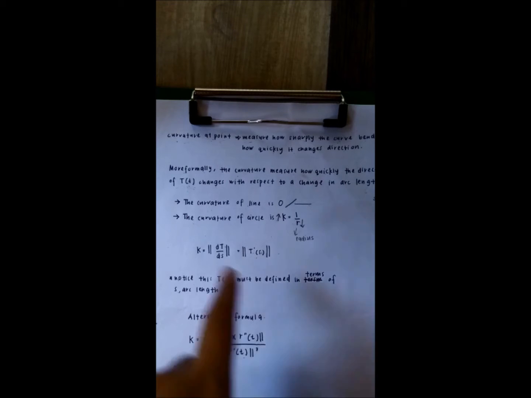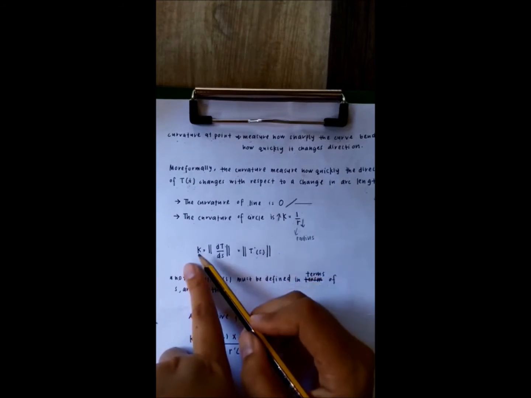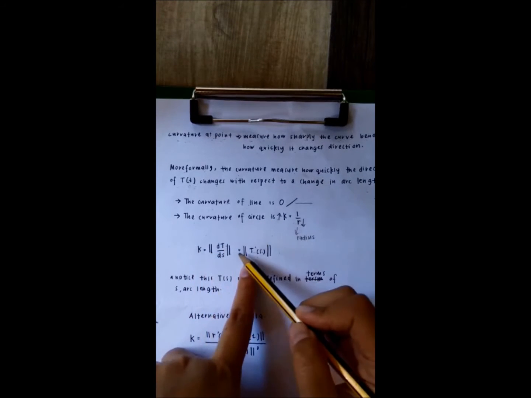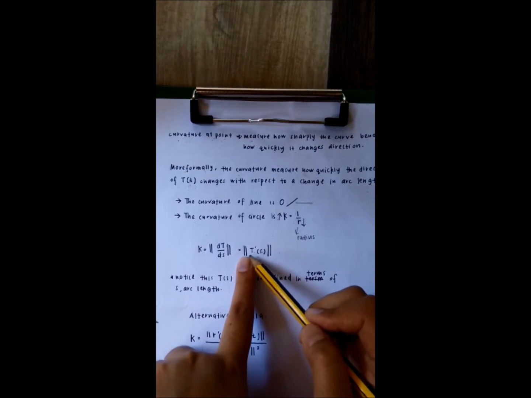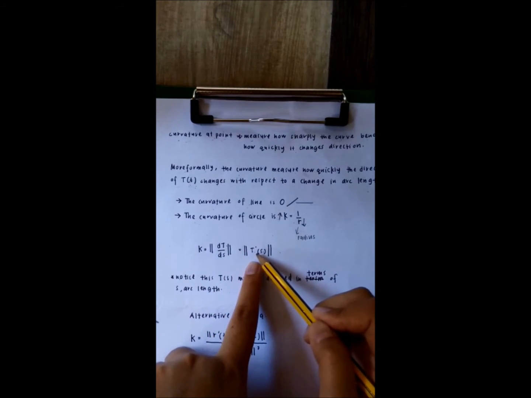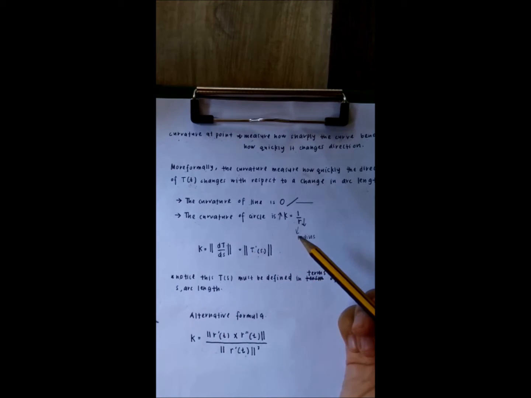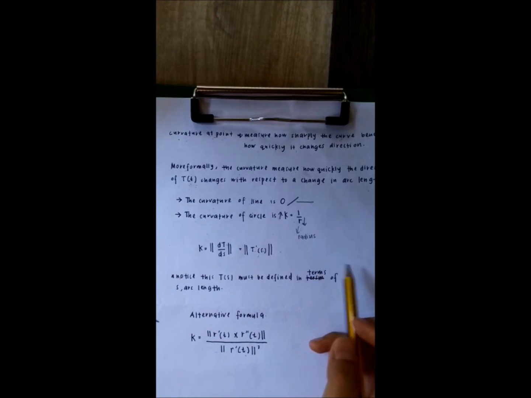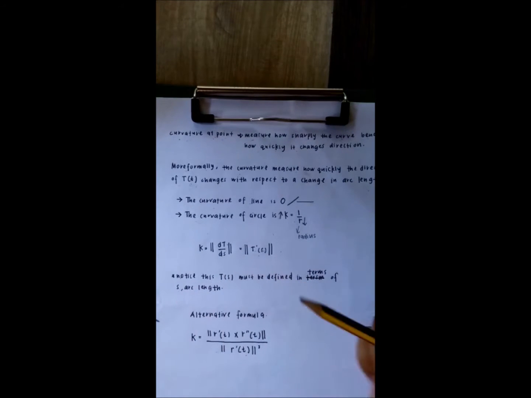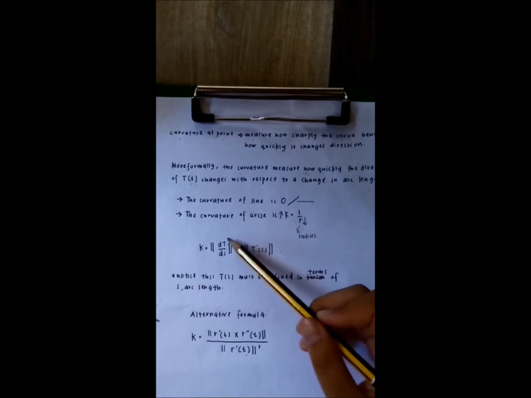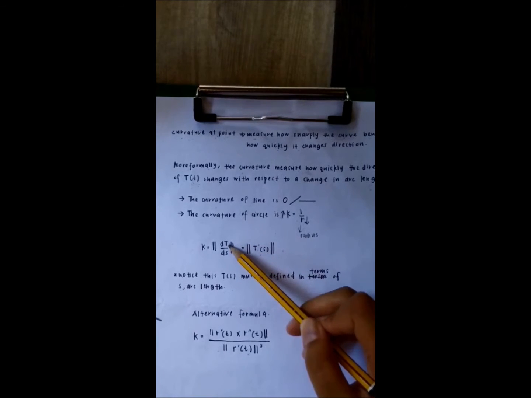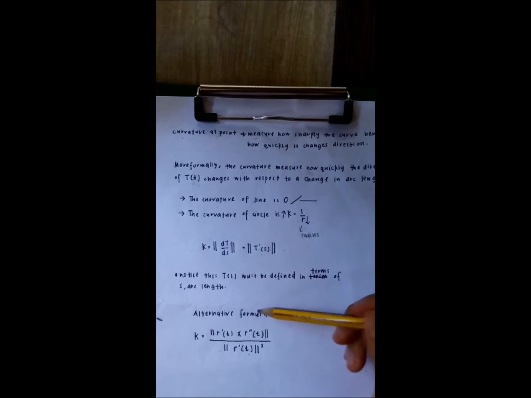When we are given a vector valued function and we need to find the curvature, here's the formula. The curvature is equal to the magnitude of dT over ds, or we can write it as the magnitude of the first derivative of T with respect to s. Notice that T must be defined in terms of arc length, which is s. Sometimes when we try to get the derivative of the unit tangent vector, it can be quite messy. So using this alternative formula will be very helpful.